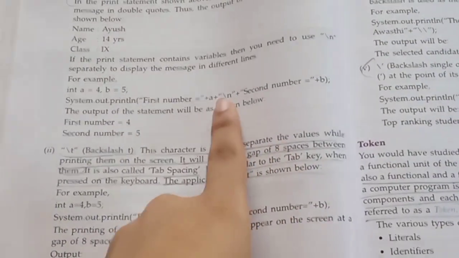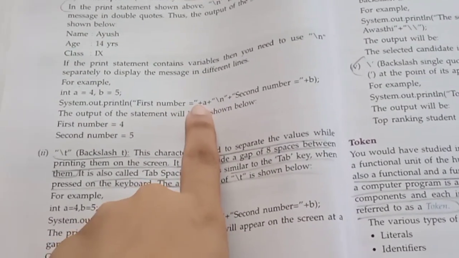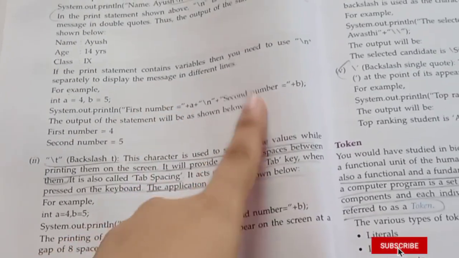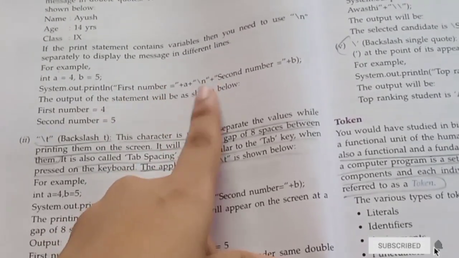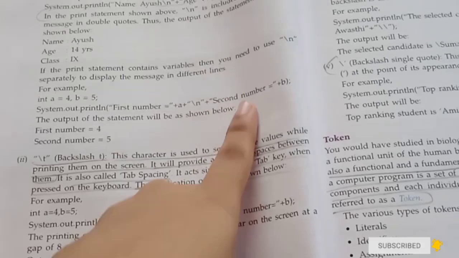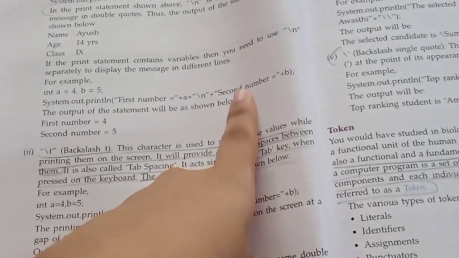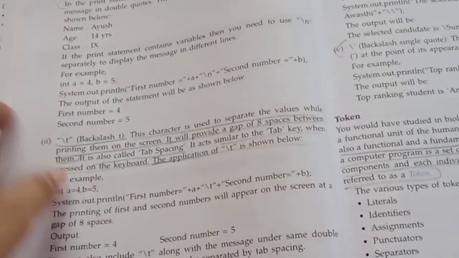So it will be like this: first number plus a, this is for concatenation, this first plus, and the second plus is to add this first number with the /n character, and this plus is for the second number to add this particular statement with the second number, and then this plus is for concatenation of the value of b again.